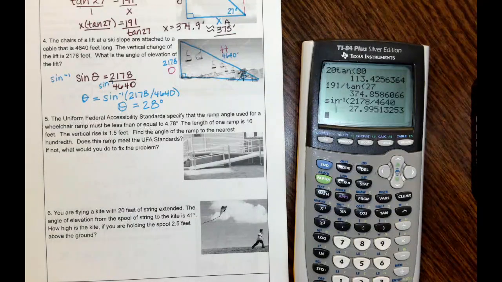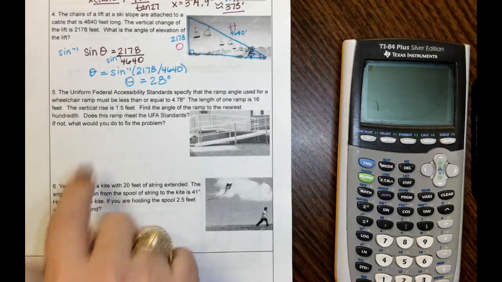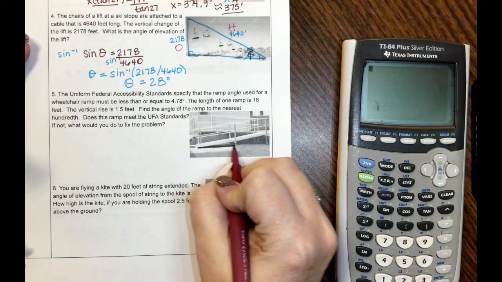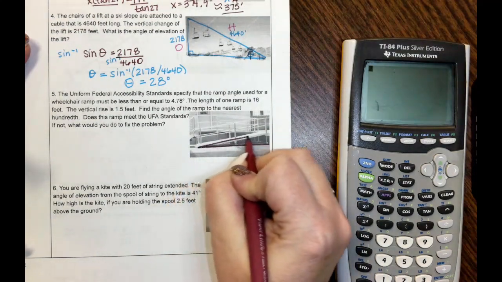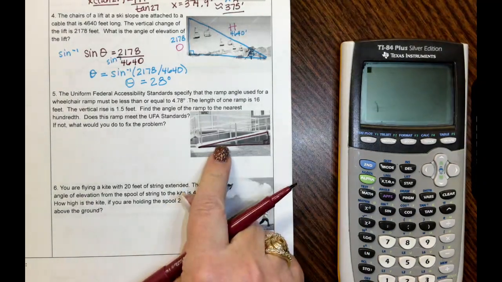So this is like a real world problem that you might have to do if you work for a city. You might have to calculate these things. The Uniform Federal Accessibility Standards specify that the ramp angle used for a wheelchair ramp must be less than or equal to 4.78 degrees. So what that's saying is, if we assume this is a straight ramp like that, that this angle right here has to be less than or equal to 4.78 degrees.